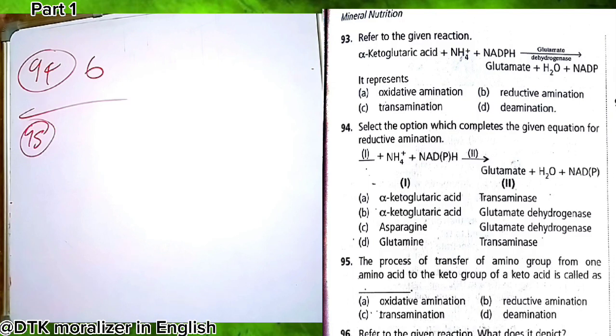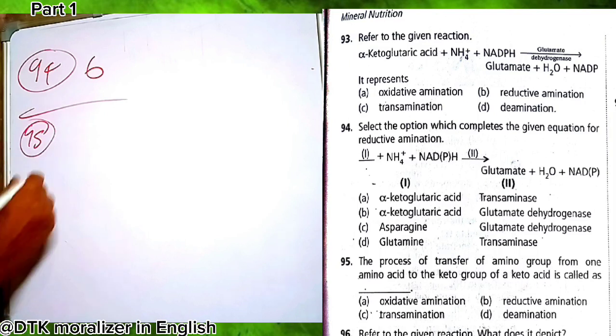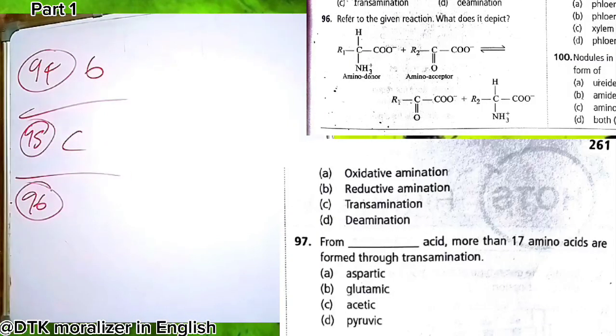95. The process of transfer of amino group from one amino acid to the keto group of keto acid is called as. So this is also referred to the reductive amination. This question refers to the transamination. Here, amino group is transferred from one amino acid to the other. So option C is right. Question number 96. Refer to the given reaction. What does it depict? Amino donor, amino acceptor. So here it depicts transamination. Option C.